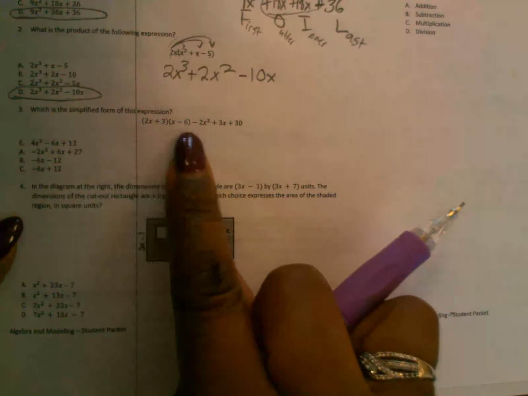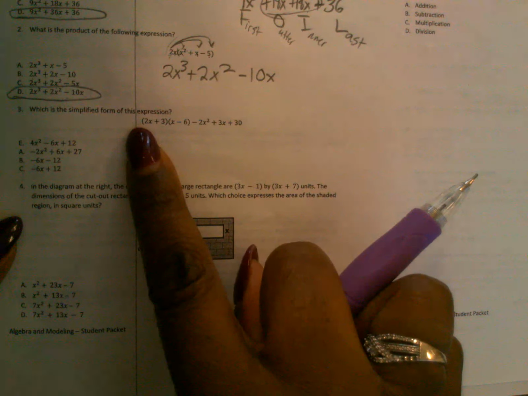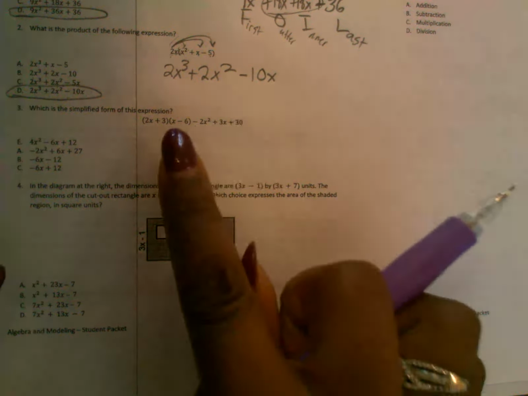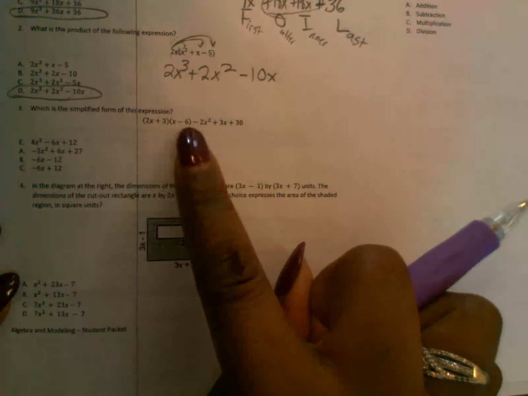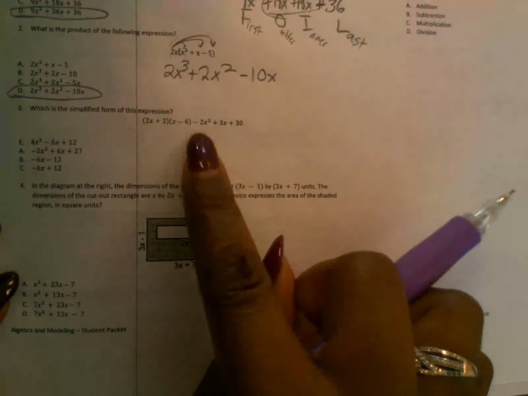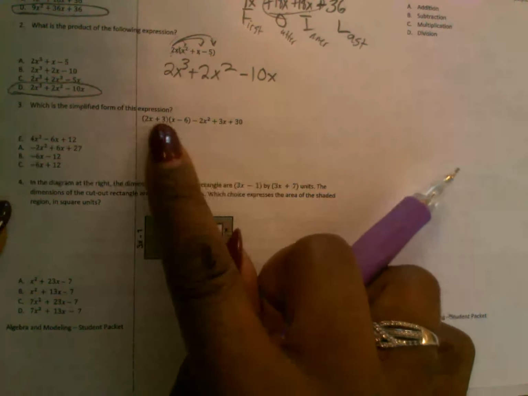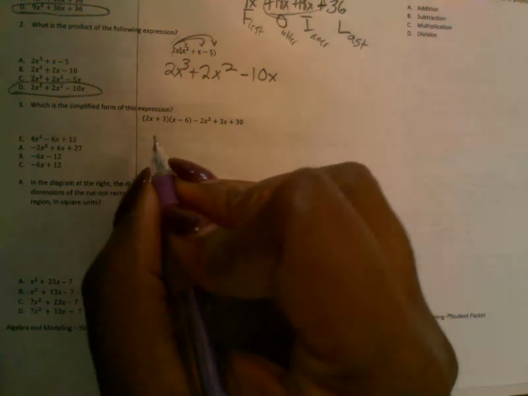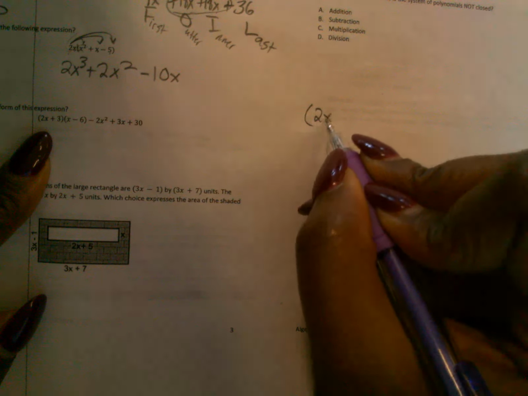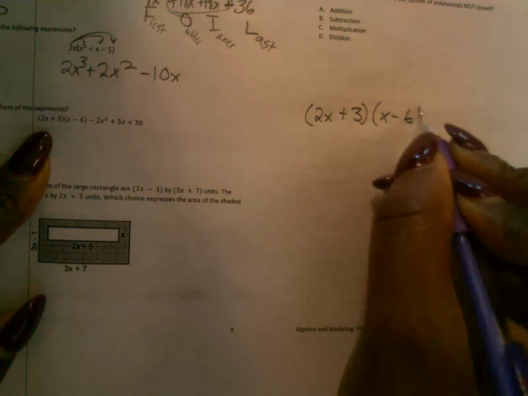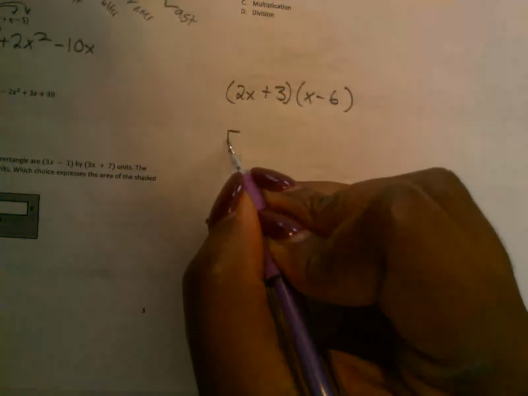So let's look at this. First, you got to multiply this together. All right. So that comes first because we don't have any operations in parentheses, exponents, no. So this is going to come first, and then we combine like terms. So we can do FOIL first, and I can actually do this out to the side. Plus the 3. All right, so FOIL.